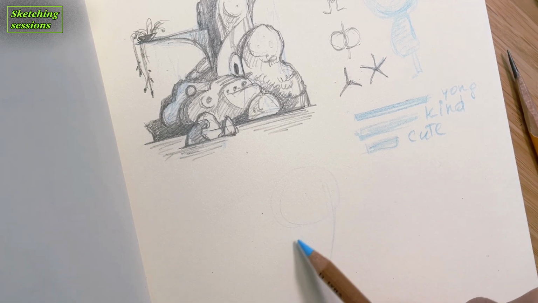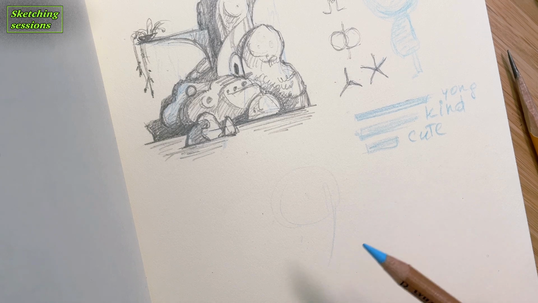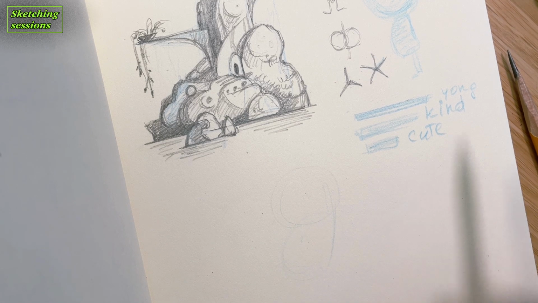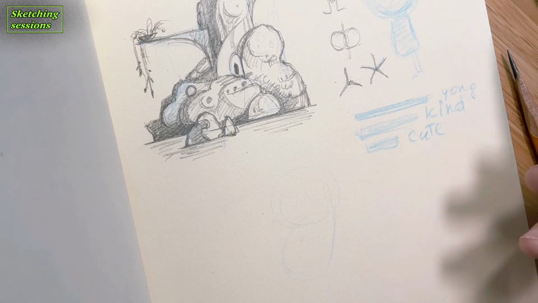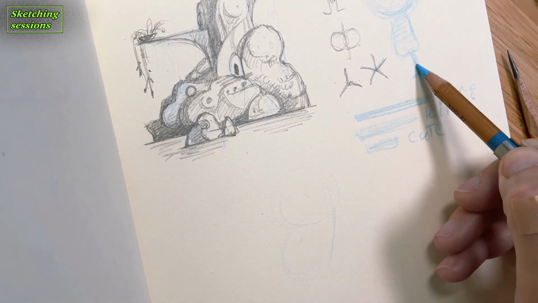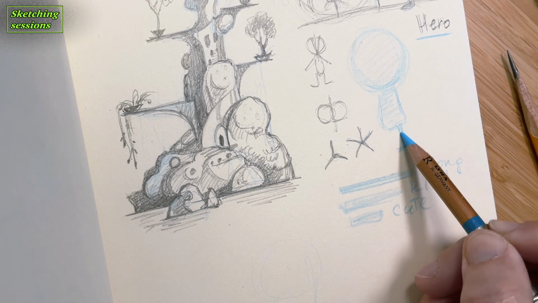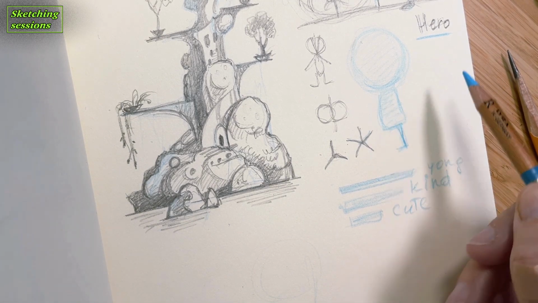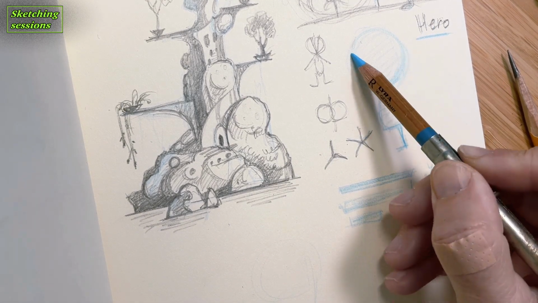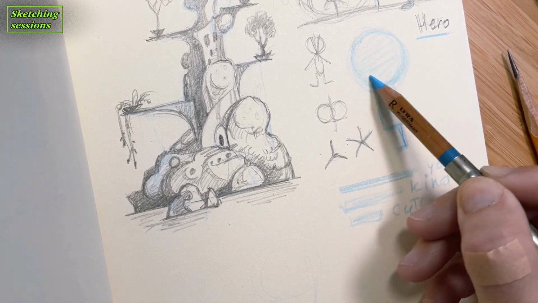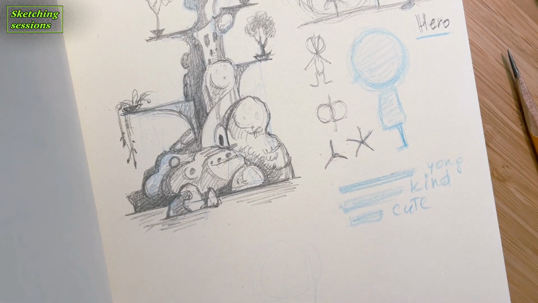Of course, I can create my creature kid-like. If we draw somebody with the proportions of a kid, first of all we have to emphasize the head of this creature, okay?